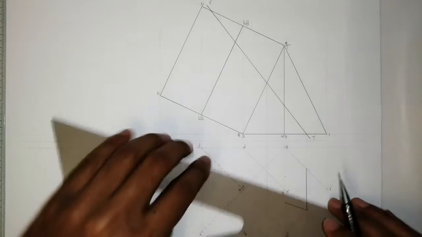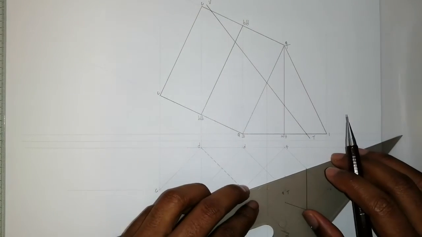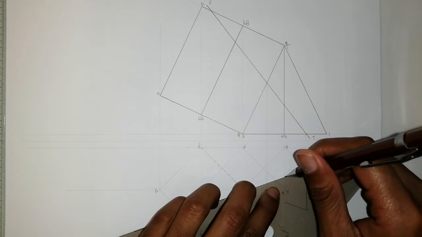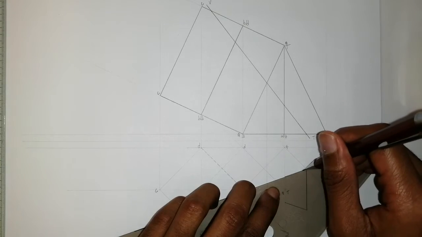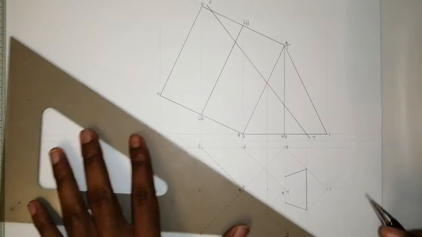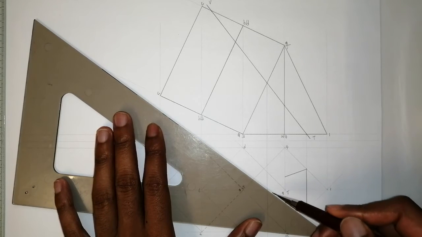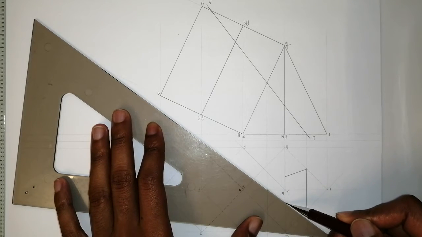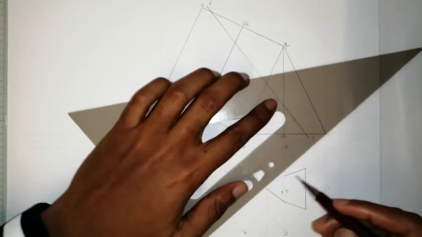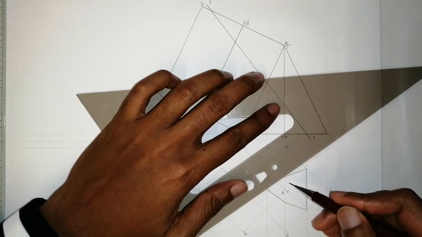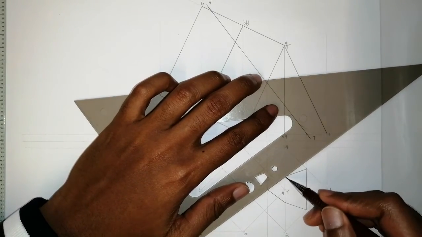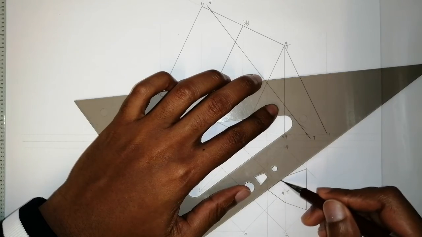Even if these solids are in contact, you just have to approach each solid separately, because it makes it easy. So here we started with the square pyramid.